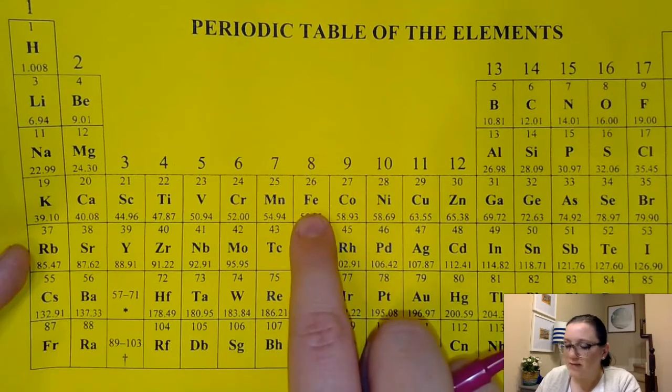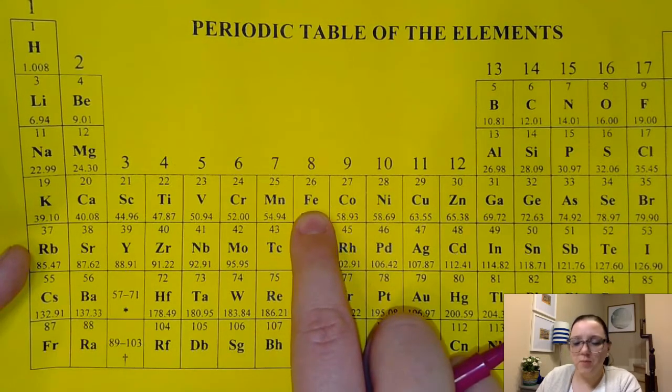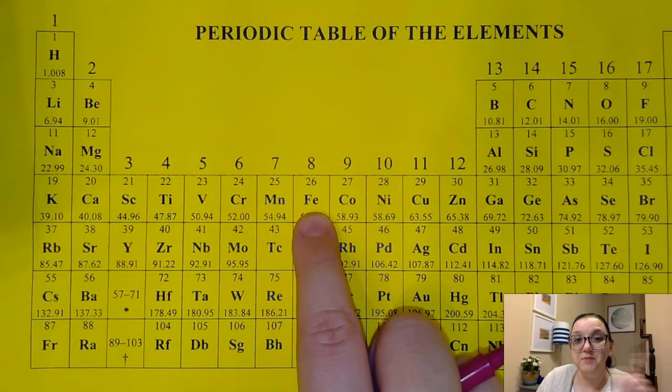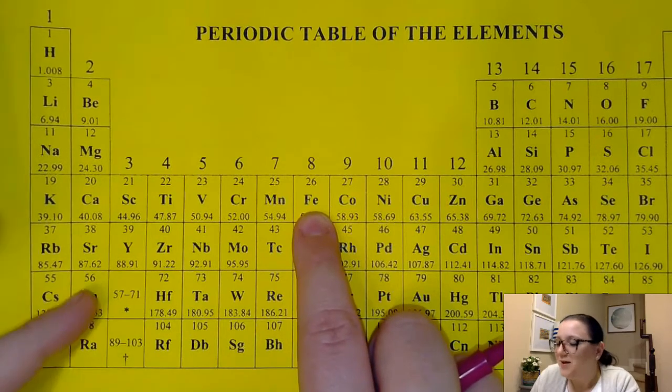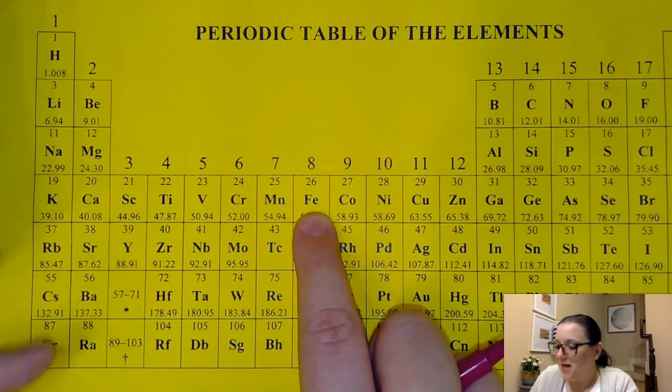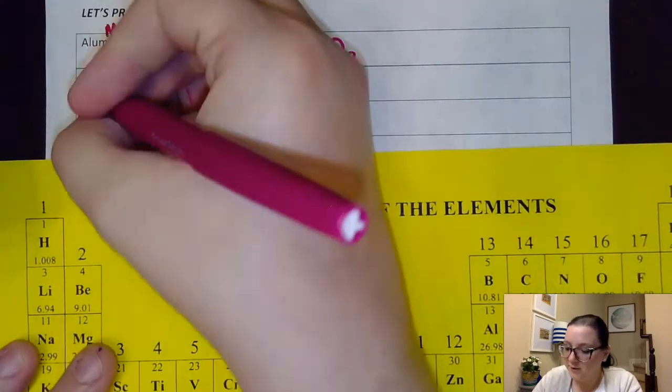So iron is Fe. A funny way to remember that is "female," like males and females. Female is Iron Man. Isn't that funny? I don't know why I find that one funny. Okay, maybe that's just me. I think that one's hilarious. So Fe is iron, so that's a metal.